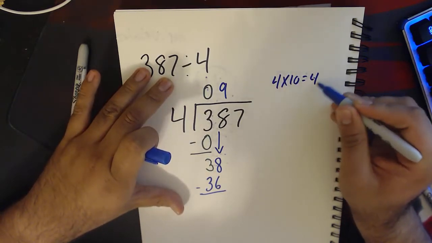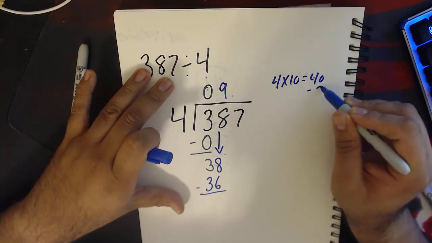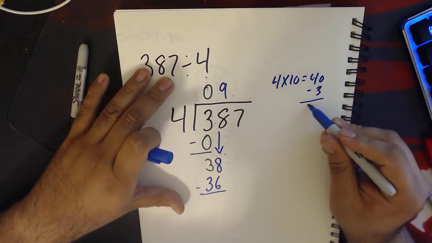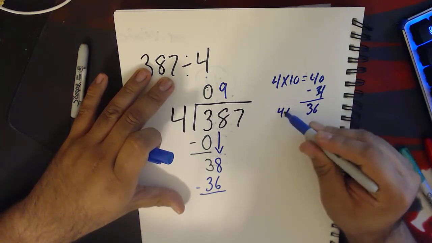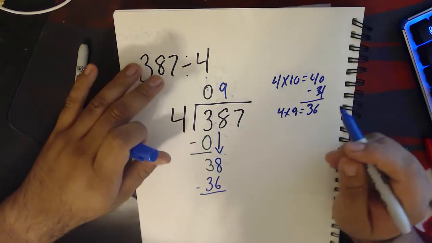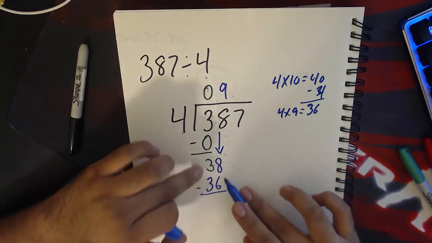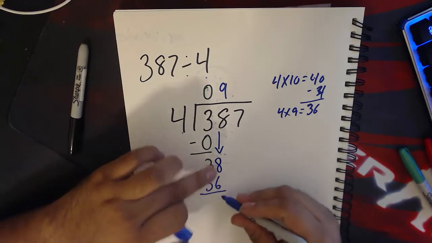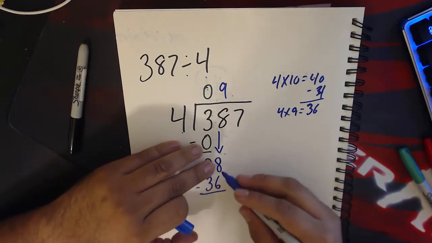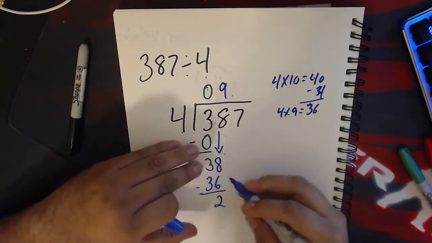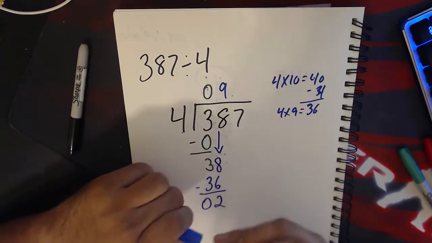We know 4 times 10 is 40. Minus 4 will give us 36, which means that 4 times 9 is 36. 38 minus 36 will give me 2. 3 minus 3 will give me 0.